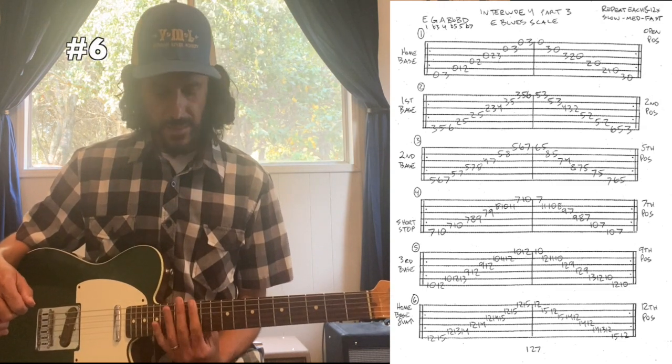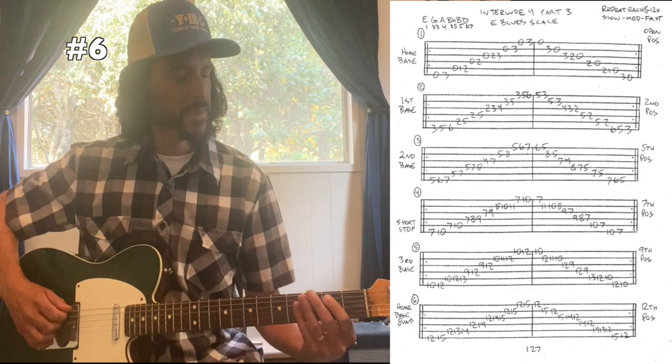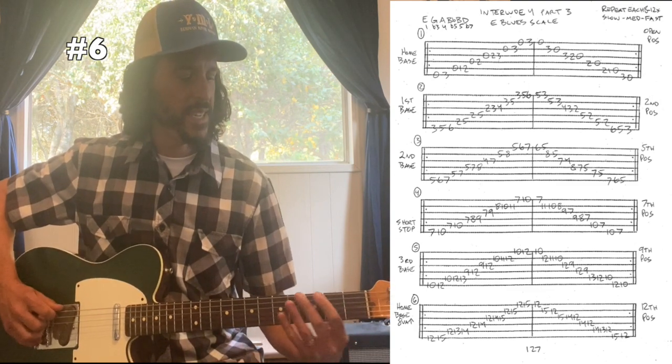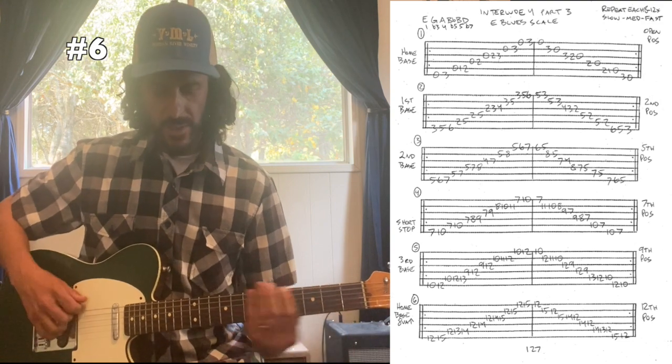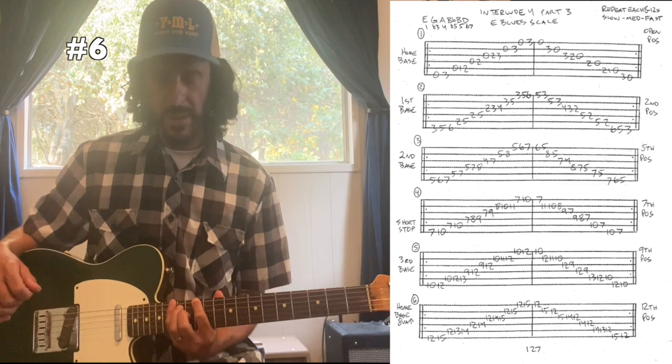Okay, for the last one, number 6, we're going to be back into home base, but now we're an octave higher, so we're in our 12th position. As we started with an open to 3, that's an E and a G on your low 6th string. Now we're going to be doing those same notes on our 12 to 15, up an octave.